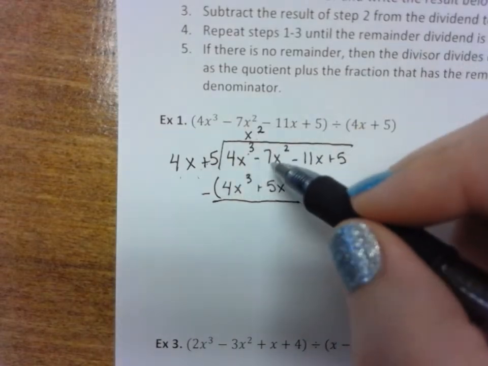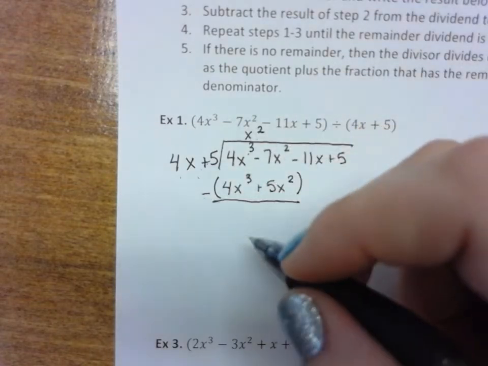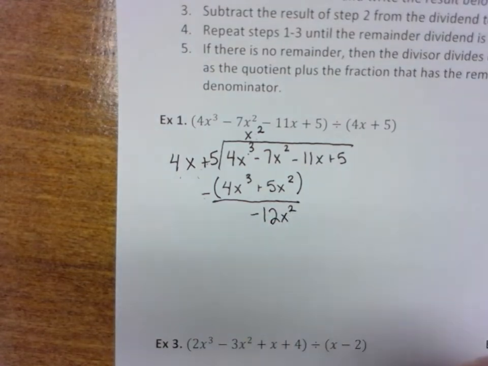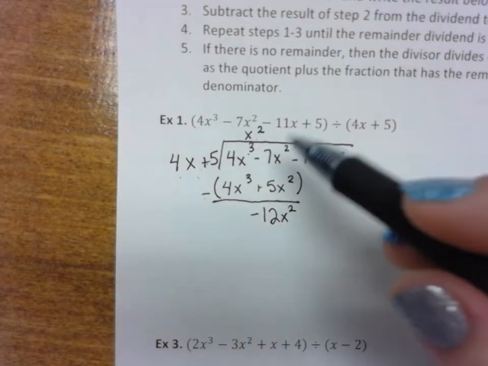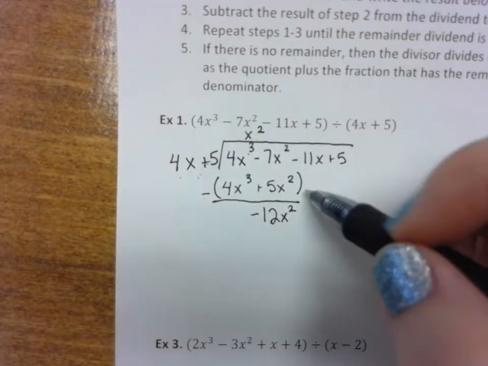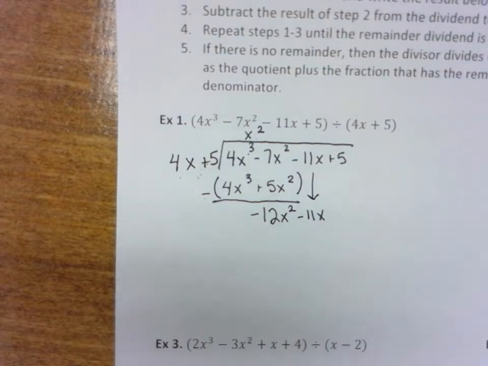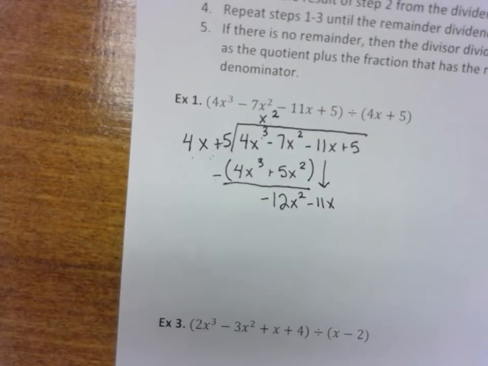But negative 7x squared minus 5x squared is going to give us negative 12x squared. Then remember, after we remultiply and subtract, we have to drop the next thing down. We subtracted the results, we dropped down the next thing, and we're going to start the process over again.